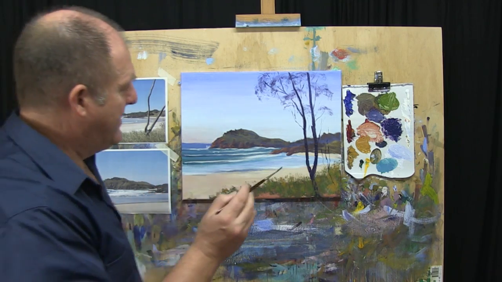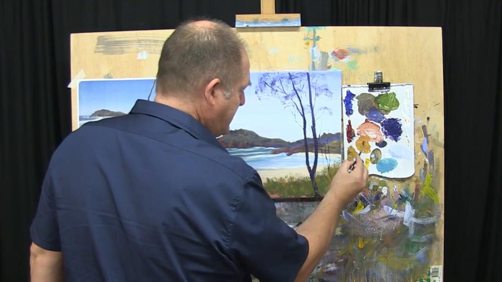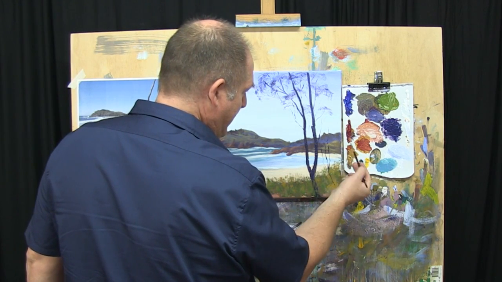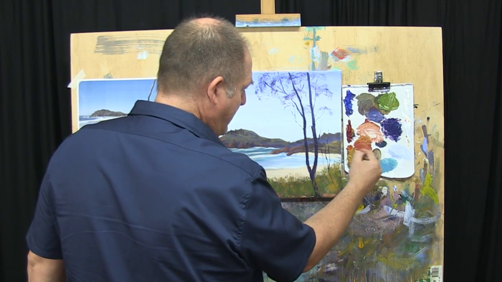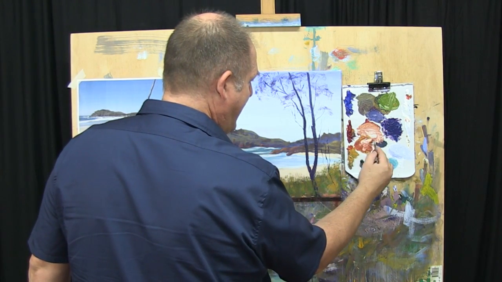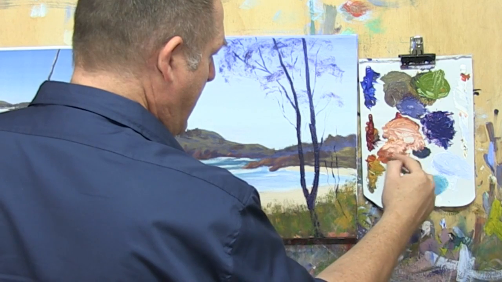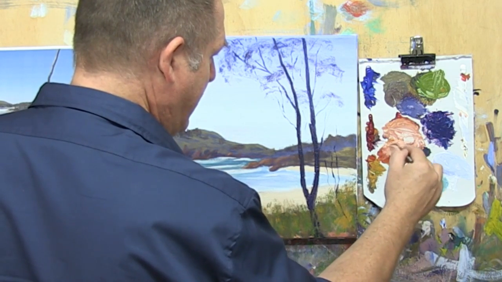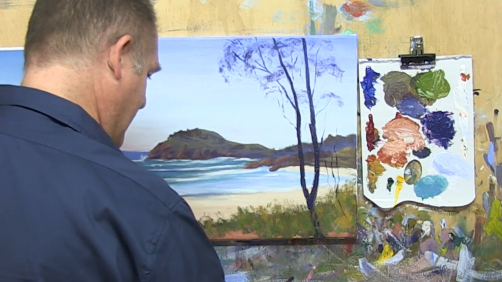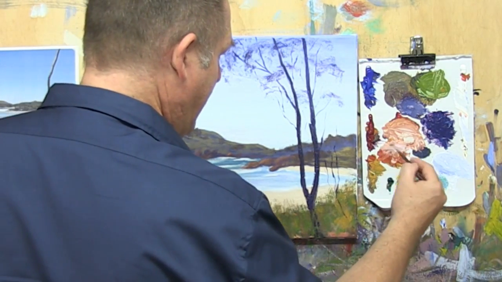So with our highlight, we basically want an orange. So we mix up the yellow and the red, mix those two together. Yellow ochre and the alizarin crimson. And then we take a chunk of the white, we mix that in. And that'll give us a nice highlight colour for a tree like this. Add in our liquefying medium.